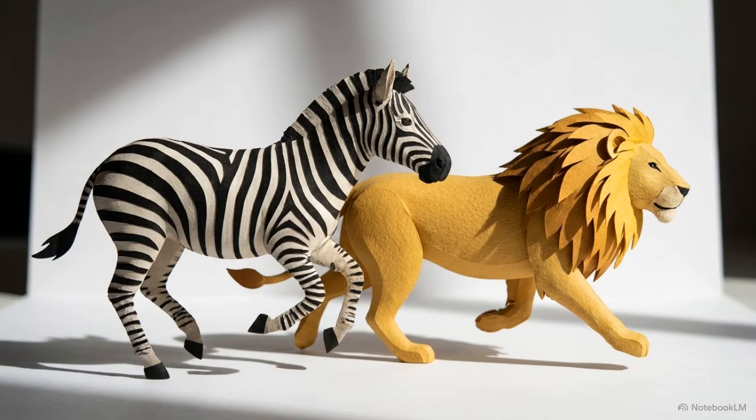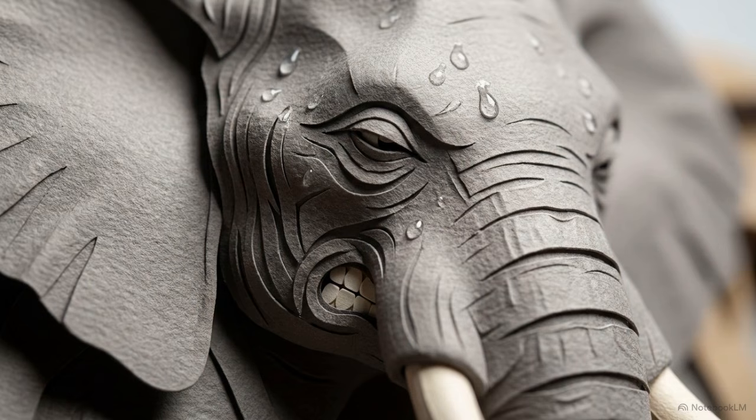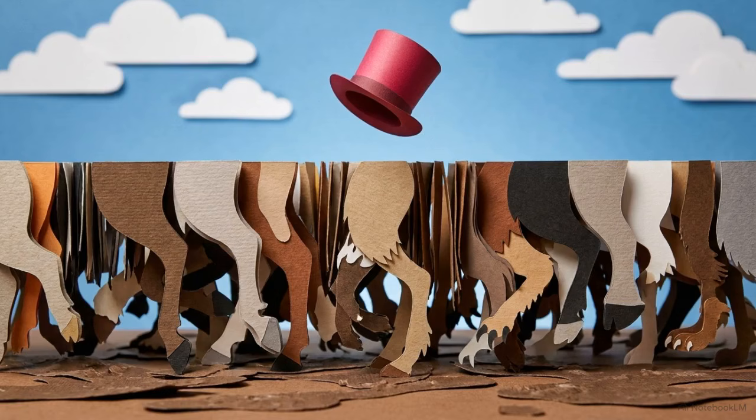If you look at who is running, it's a strange mix. You have zebras galloping right alongside a lion. Usually, these animals keep their distance, but the pursuit of the hat has put their normal interactions on hold. At this point, no one is thinking about being a king or being fashionable. They are all just part of the same rushing crowd, focused on the same red dot in the air.